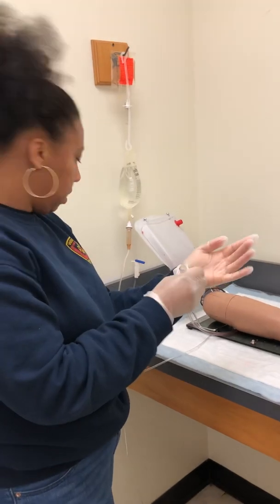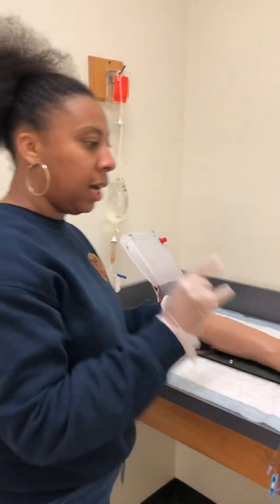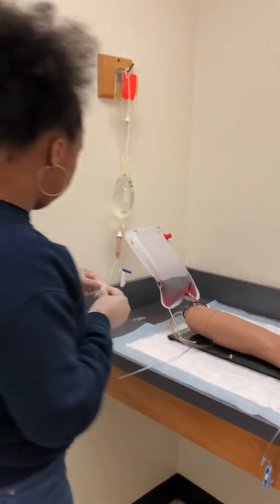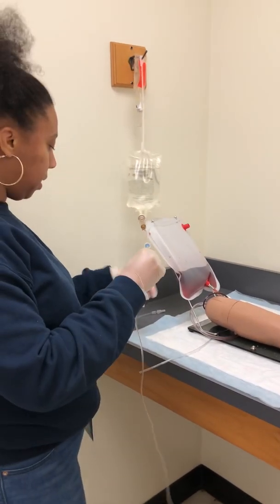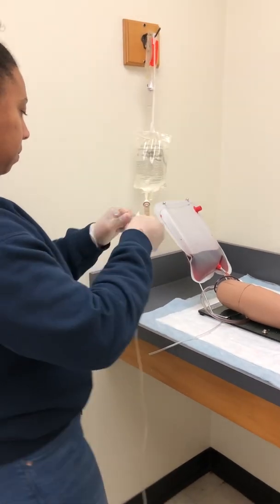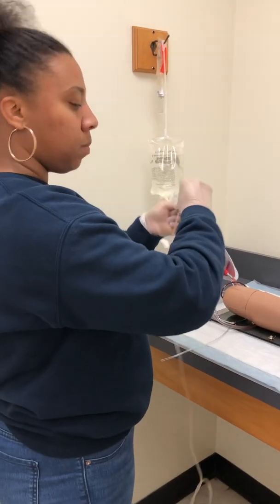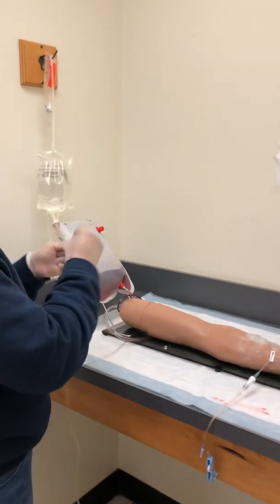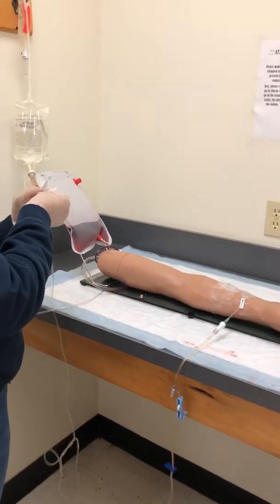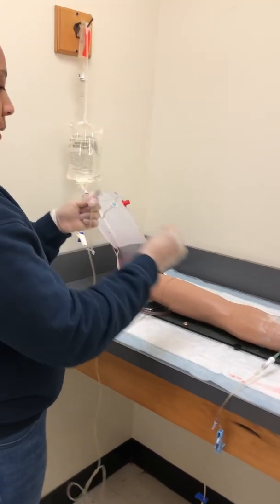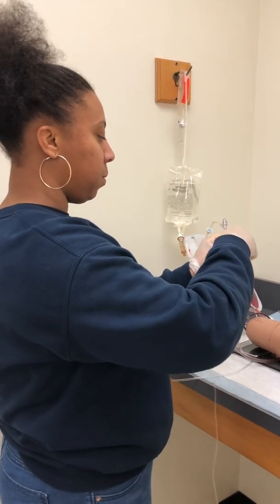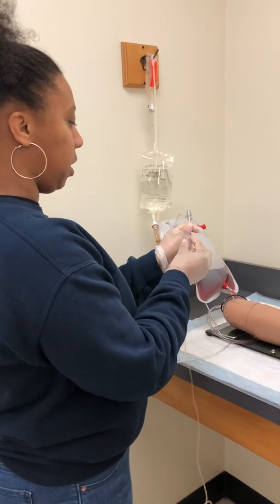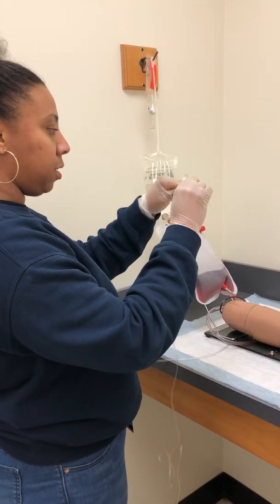Okay. I would clean my hub. All right, and I would clean the hub closest to the bag. Clean it for about 15 seconds. All right, dispose of that. Then I would take the cap off without touching it so I don't break sterilization. And then I would insert it.